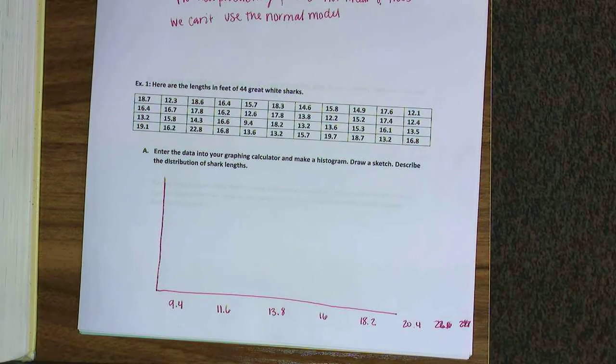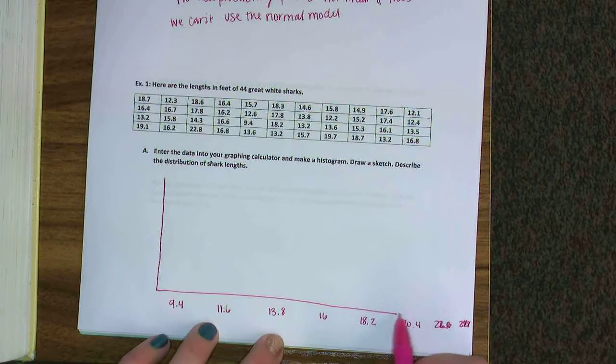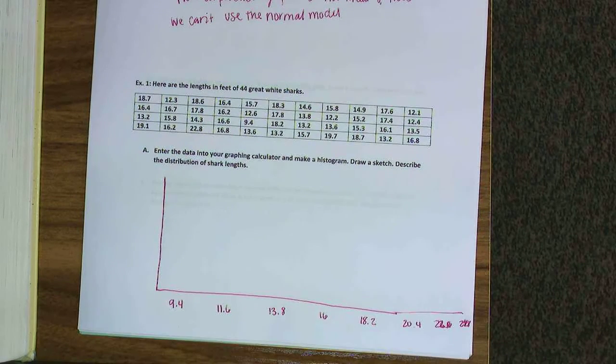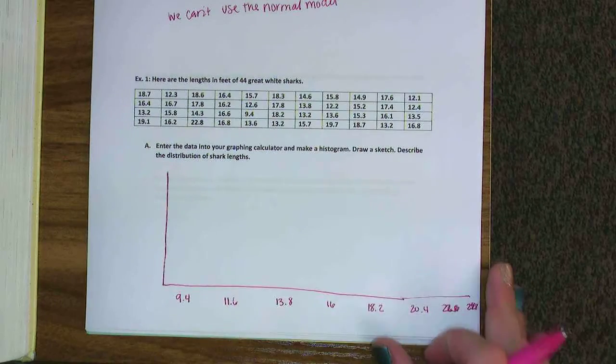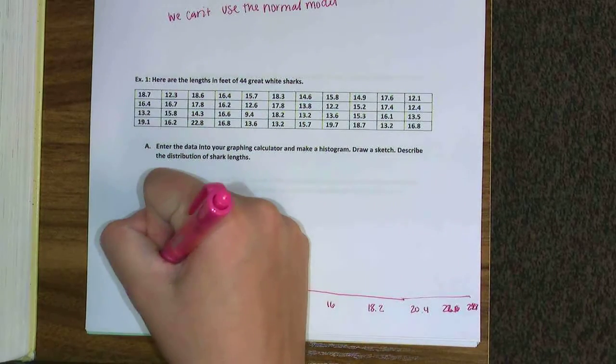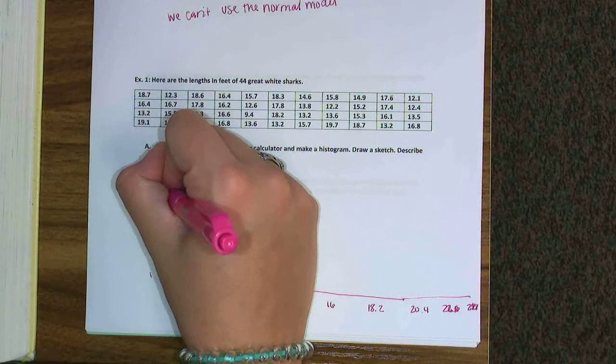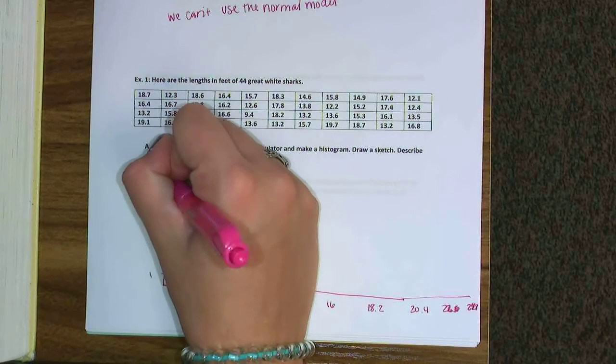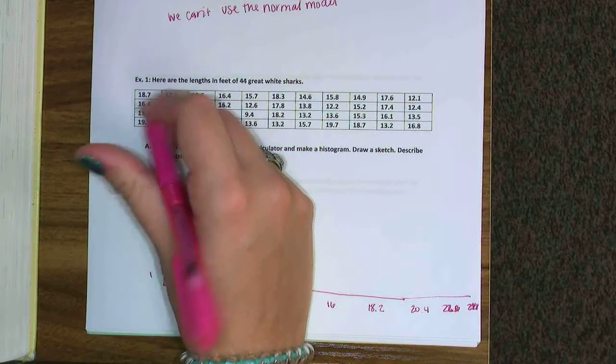Second stat plot. And then just set it up for a histogram, and once you have everything typed in, hit Zoom 9. No, second stat plot.